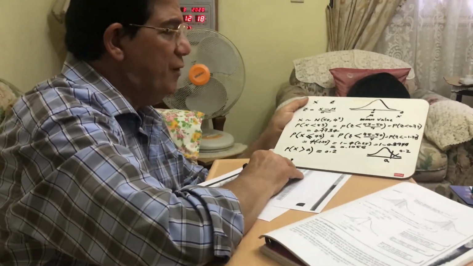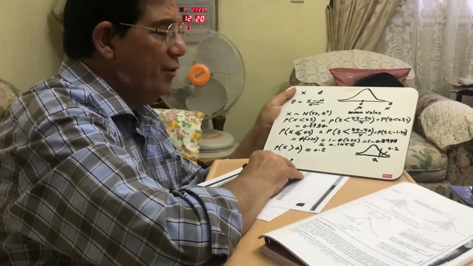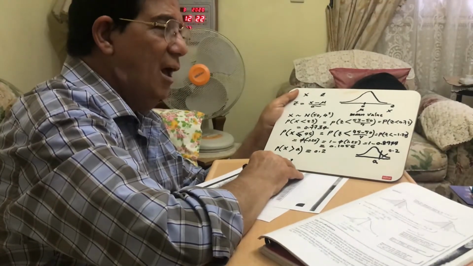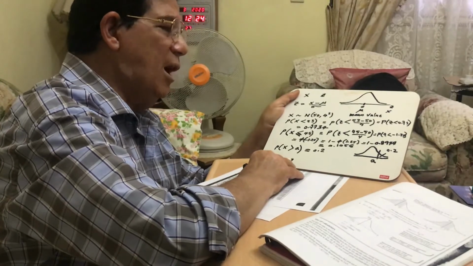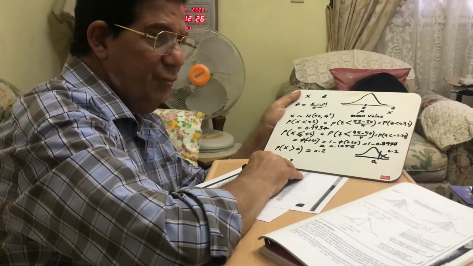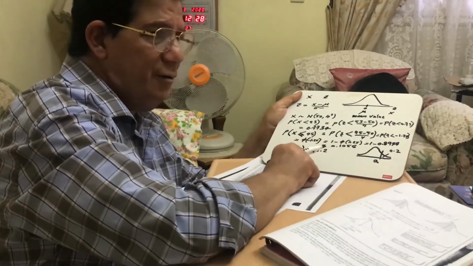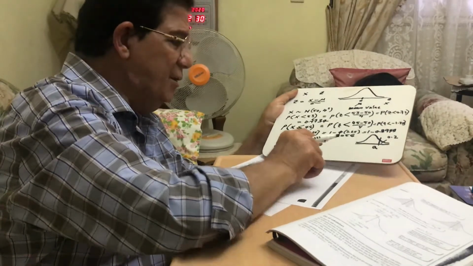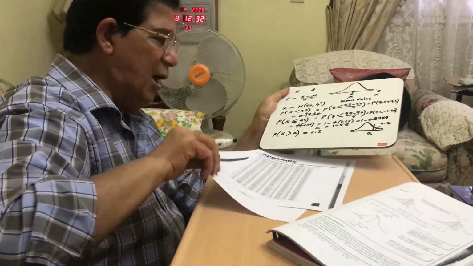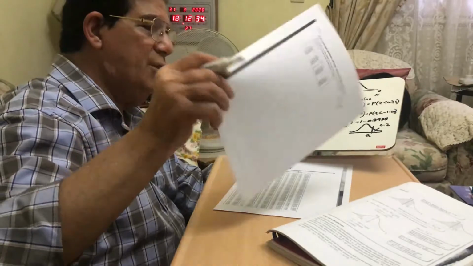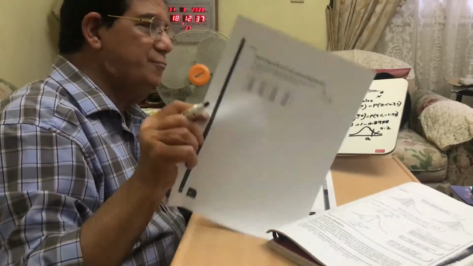When you are given the area to the right and the answer is a round number, not 4 decimals, then at the back of this table, we have another table.